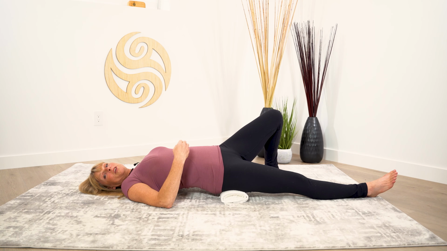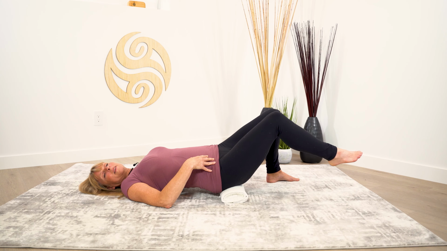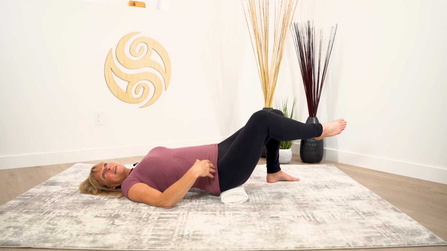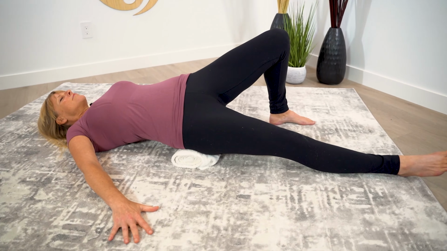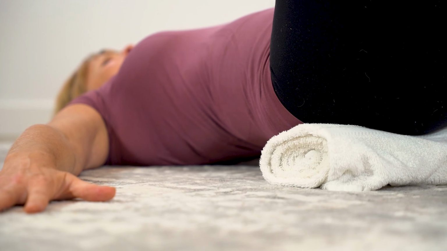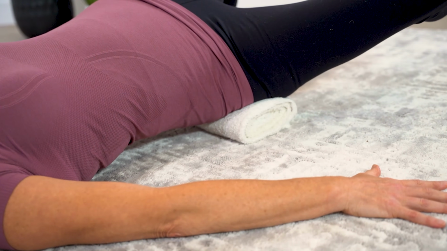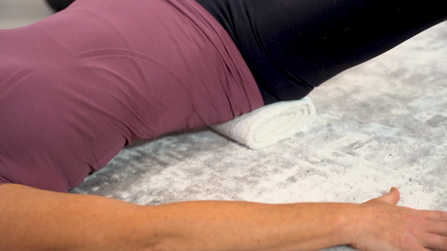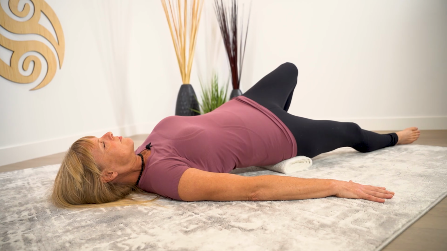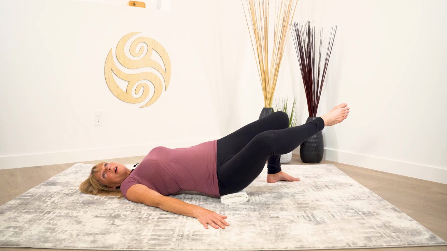And then if you feel you can handle more intensity, you can bring this leg up and you can start exploring. If you find an area that's quite painful, you can stay there for 3 breaths or longer if you're called to.